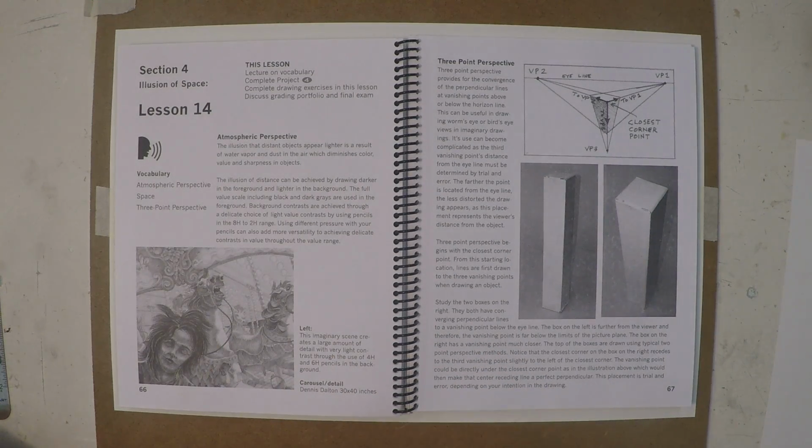And so the idea of space you learned about when you were doing your charcoal still life, and we talked about that with overlapping shapes, but we didn't really talk as much about things being darker in the foreground, which is what we want to talk about here. Now this particular drawing here is one of my drawings, and it's a detail done in graphite on Lenox paper.